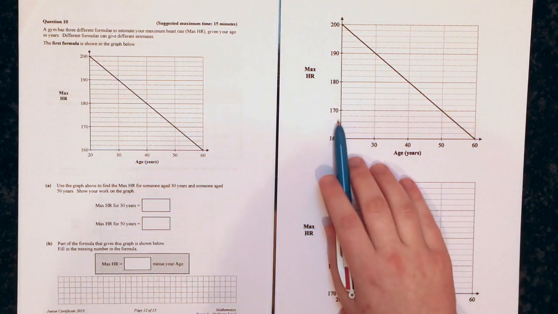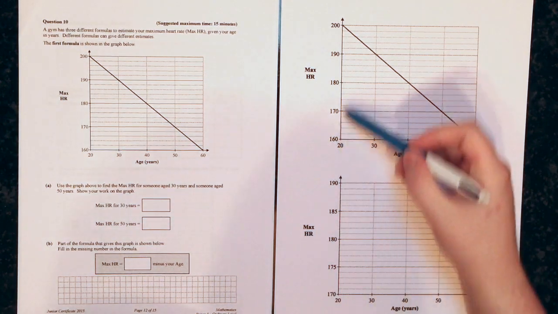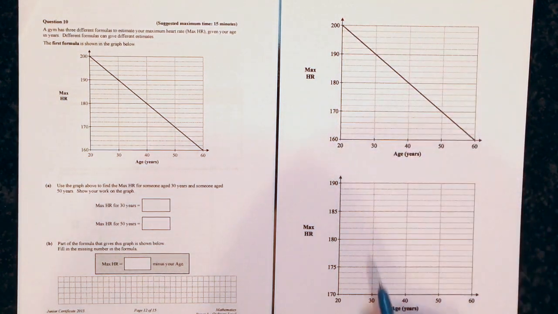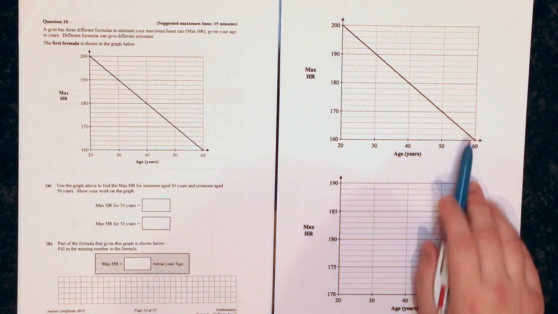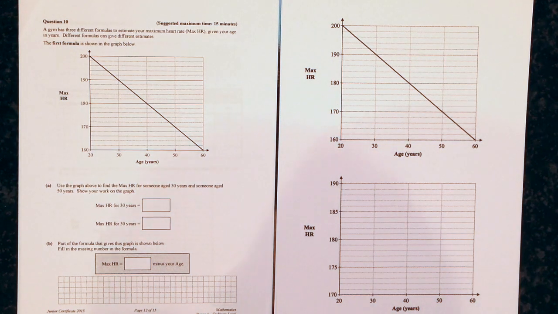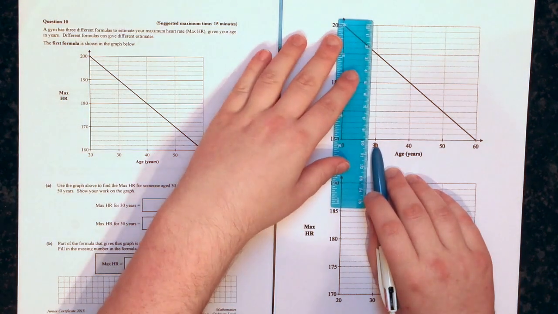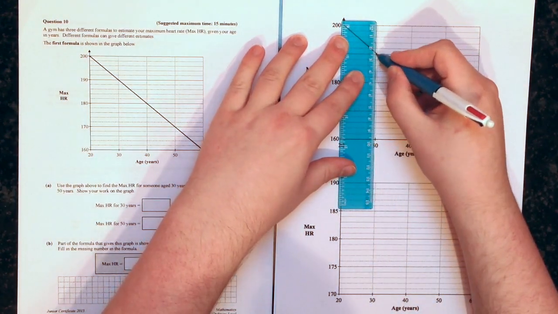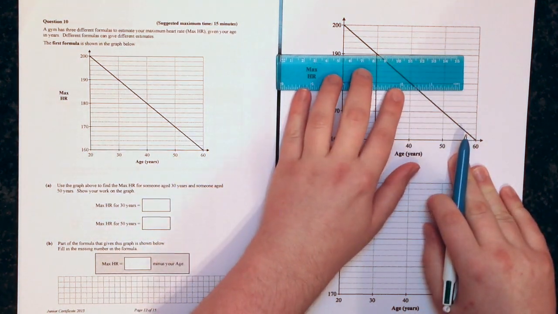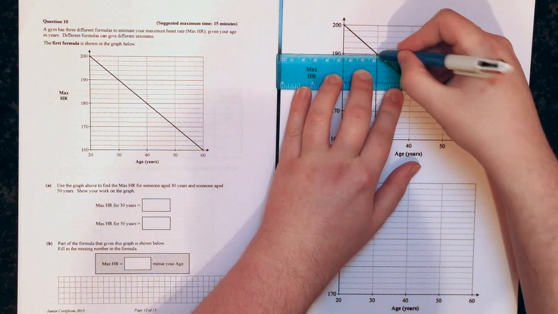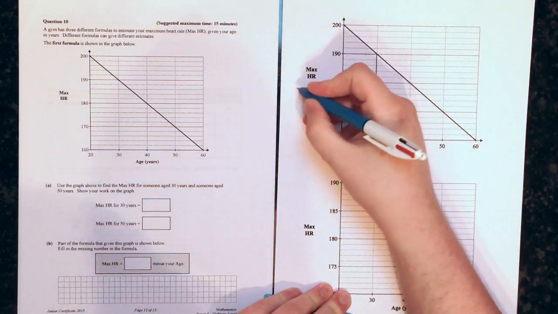So, on the graph, we see that the age is on the x-axis and your maximum heart rate is on the y-axis. So as you get older, your maximum heart rate decreases. So we want to find the maximum heart rate for someone aged 30. For someone aged 30, we'll intersect with the graph here, and it will have a y value of 190. So our first answer will be 190.